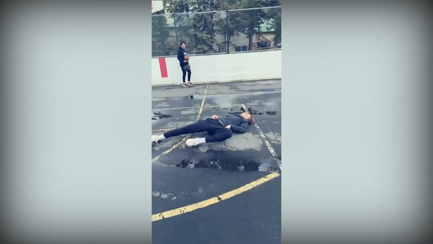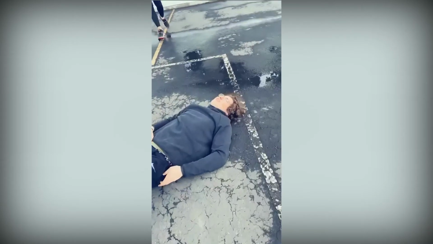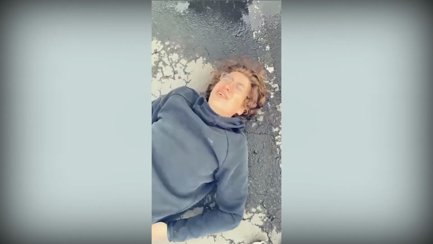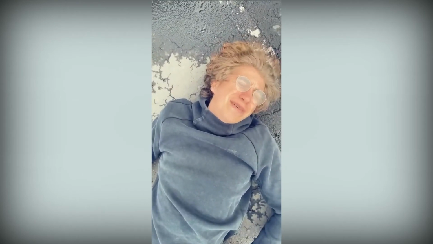My hip! Oh, my hip. If only there was a way I could have known I was at risk of breaking my hip.